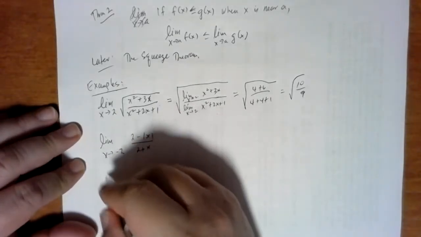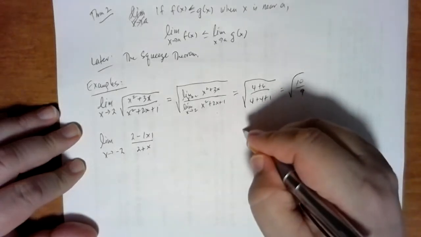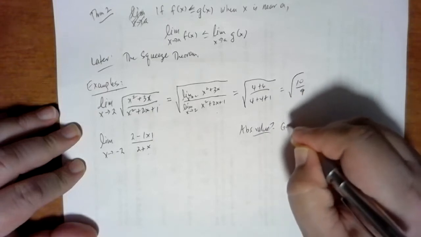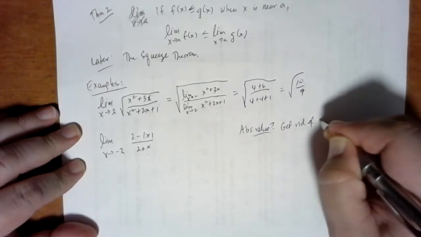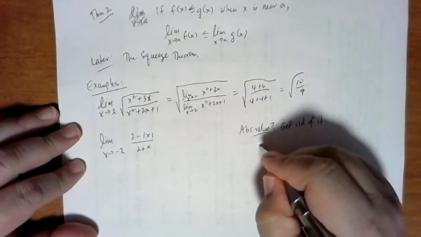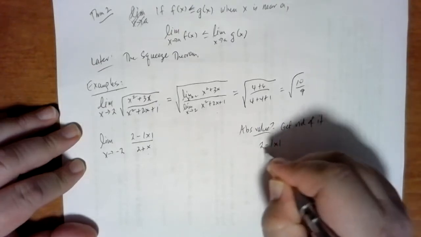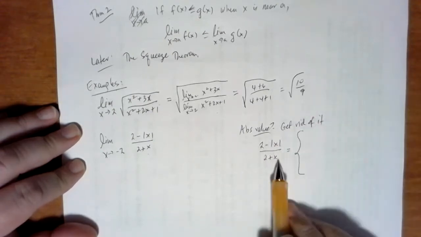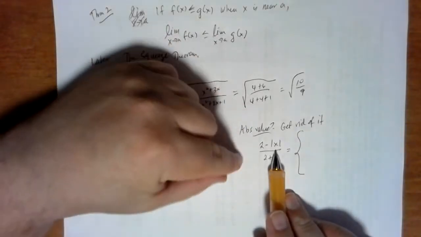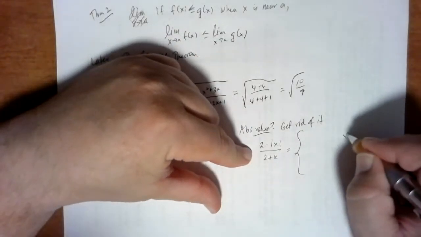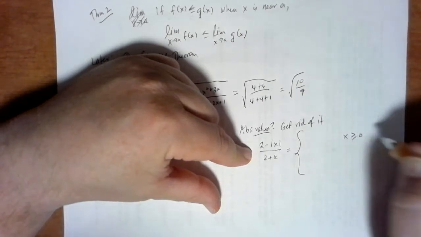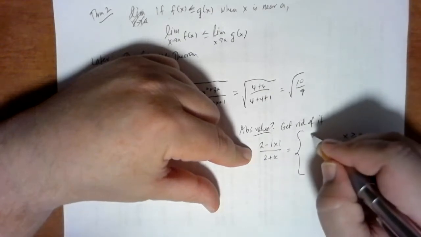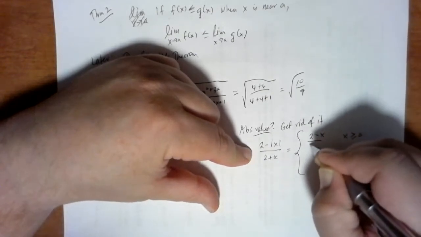Here's a hint. Whenever you're dealing with the absolute value, we want to get rid of it by rewriting the expression. So 2 minus the absolute value of x divided by 2 plus x is equal to one of two expressions depending on x. So for example, in the first case, if x is greater than or equal to 0, then how does this simplify? This expression becomes 2 minus x divided by 2 plus x.